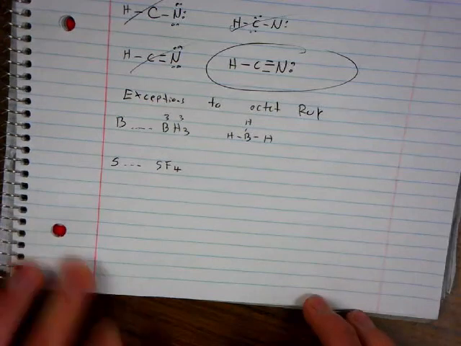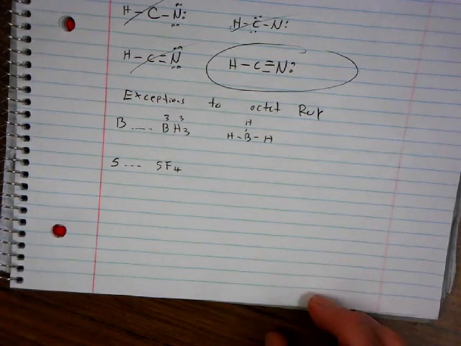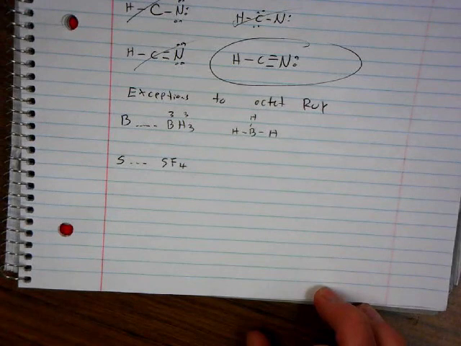Boron only has 3 bonding sites. Is that stable? That is stable. Now, what about sulfur?